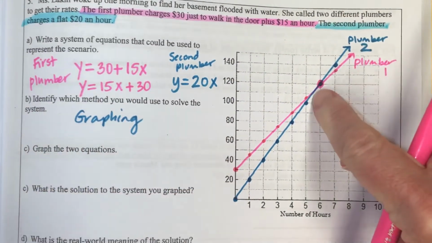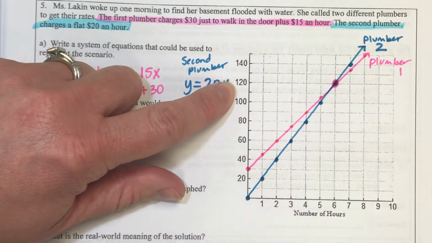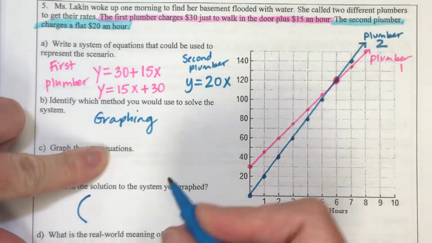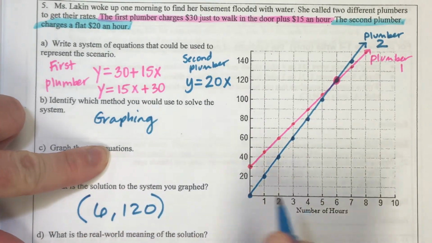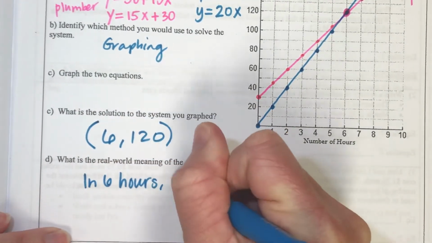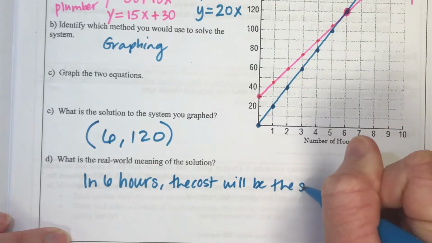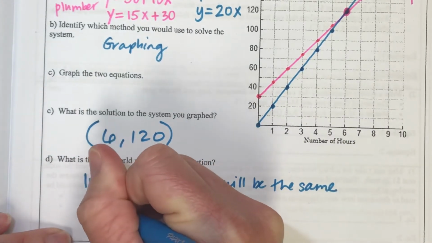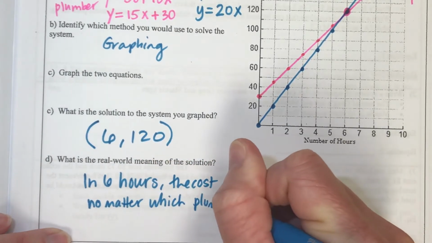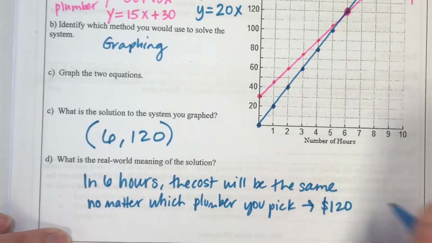And they definitely do connect here. I see this point where they are crossing, and that would be in 6 hours. The fee is the same. It's going to be the same as 120. So I graphed the two equations. My solution would be (6, 120). And what does that mean? It means in 6 hours, the cost will be the same, no matter which plumber you pick. And that cost would be $120.